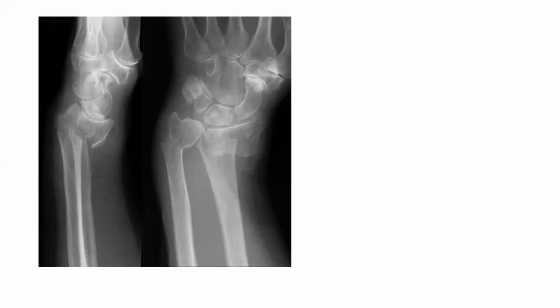Then the distal fragments are replaced in an ulnar deviated and dorsiflexed position. Okay. Now it has gone anterior, so you push it posteriorly, correct? Yes, posteriorly. And also it has gone to the lateral side, so you push it medially. Okay, so those are the maneuvers you do in the reduction process.